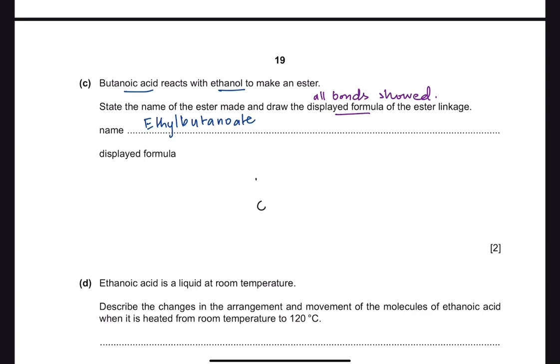I would suggest, in order to draw the ester, first draw this thing. This should be your ester linkage. And then with an ester linkage, the left hand side is your carboxylic acid side and your right hand side is the alcohol side.